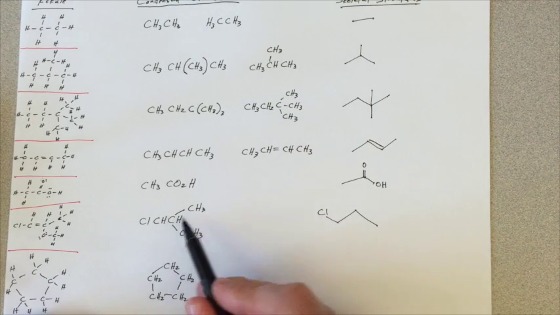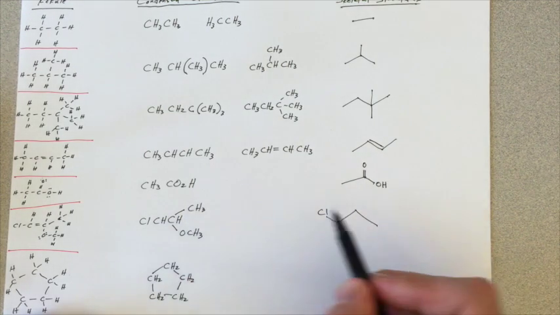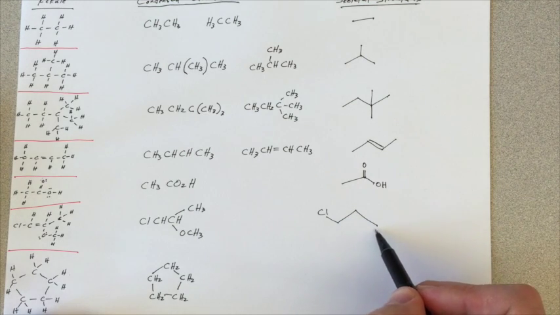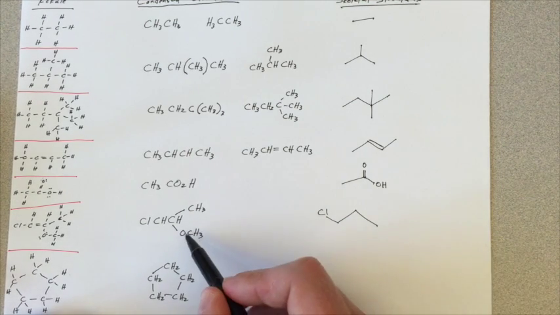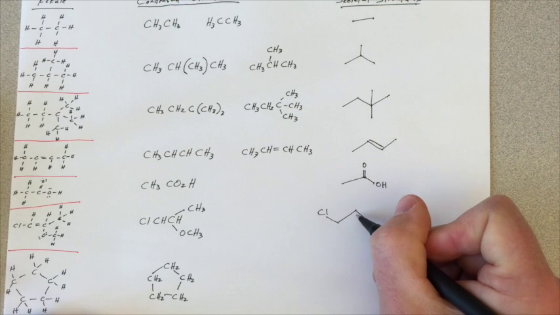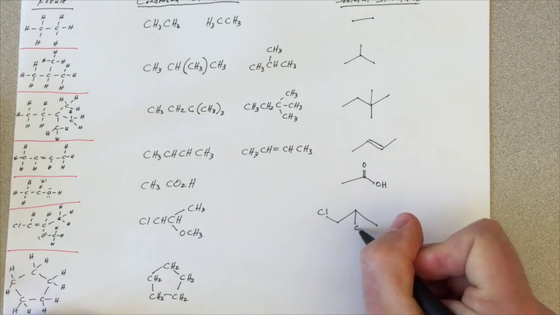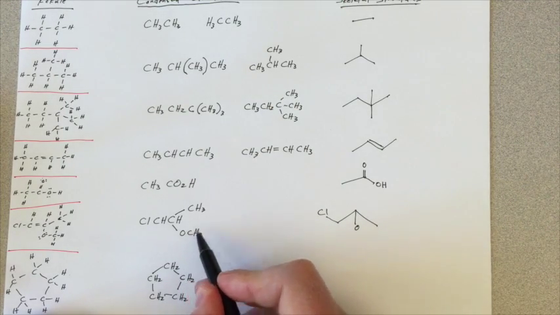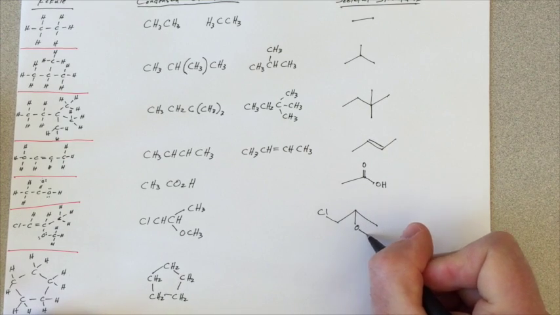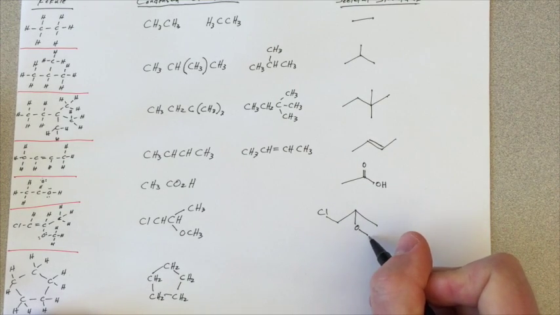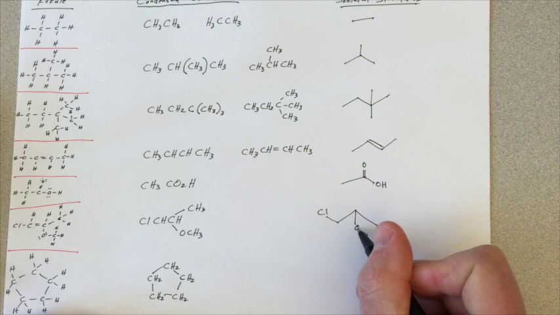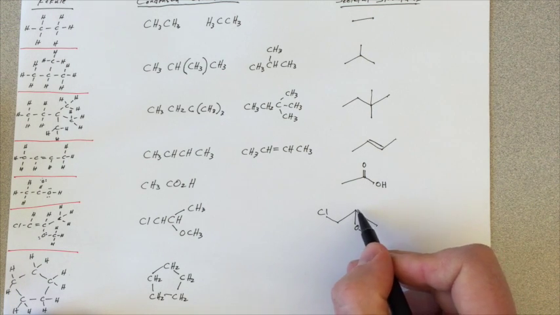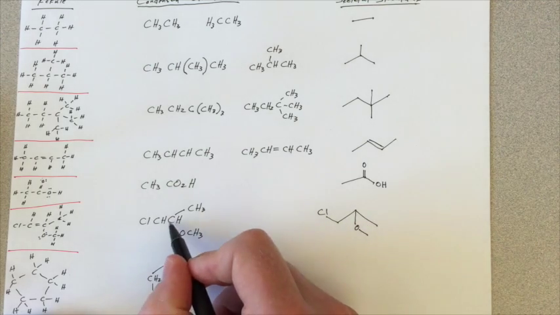The second carbon is bound to a methyl group, CH3, which I've indicated here, but it's also bound to an OCH3. I can write it up or down, it doesn't matter, but I have to tell you that that's an oxygen. It's not a carbon. And then this oxygen's bound to a CH3. I can just draw another line. Here's my CH3. That carbon's directly bound to the oxygen. This oxygen is directly bound to my parent carbon in the middle.